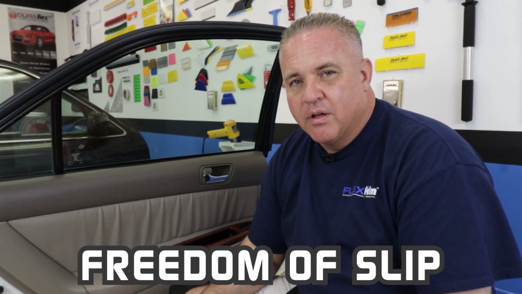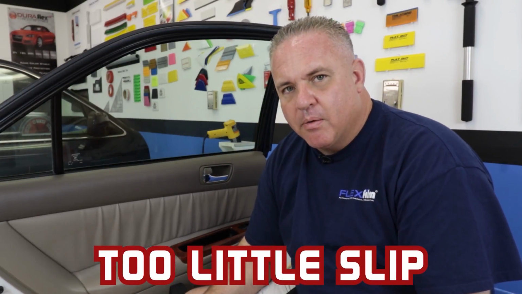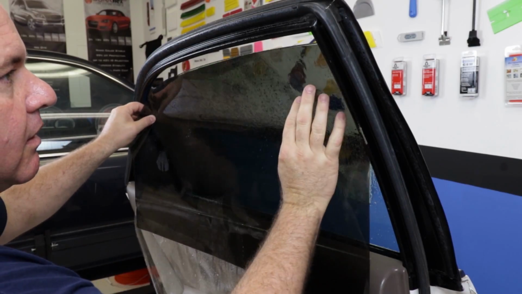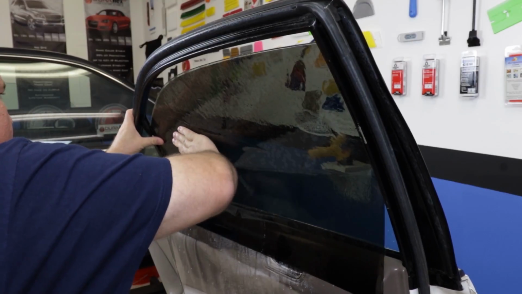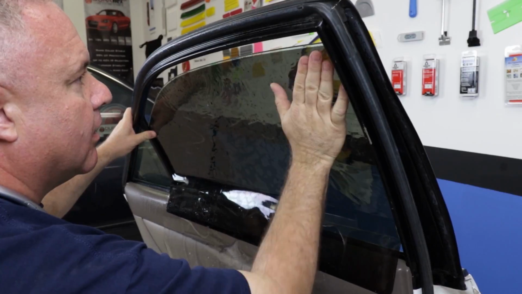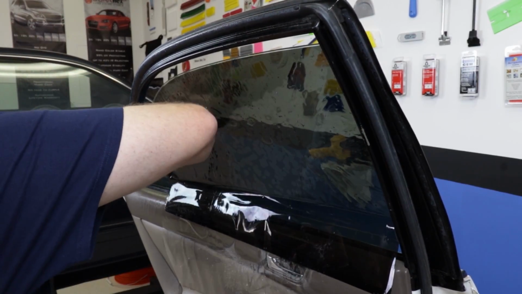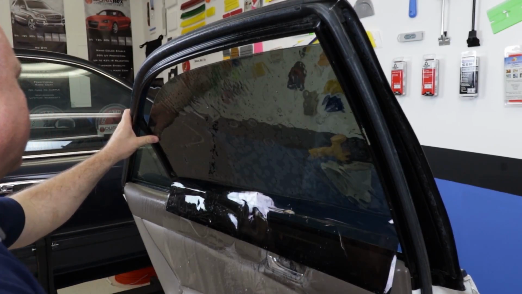Okay, so now if you don't put enough slip solution in your bottle, that opens the door for another set of problems. Some of the most common problems are the inability to move the film. If you put the film on the glass and then want to move the tint around and it starts to stick right then and there, you can't move it. If you have to pick the film up, re-wet it, and put it back, you've started introducing contamination. Your gaps aren't going to be as even as they should be if your tint's sticking to the glass.